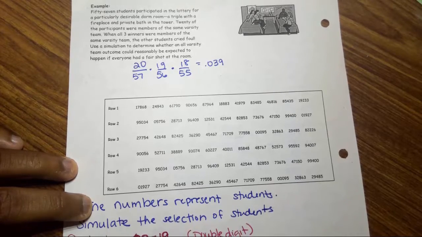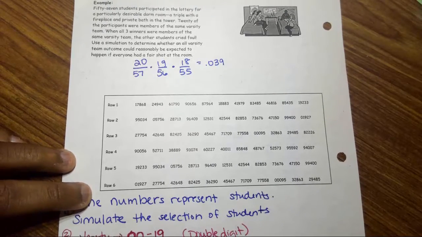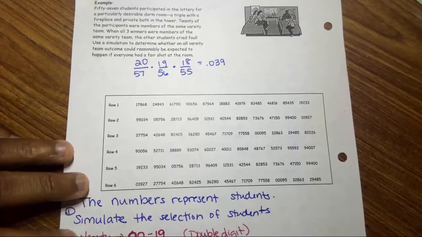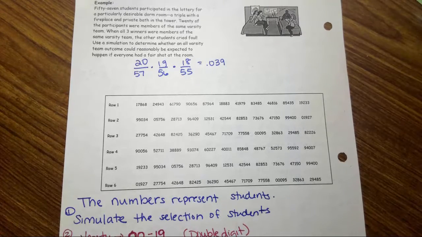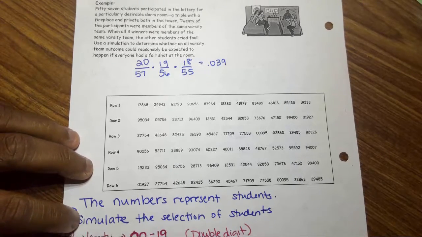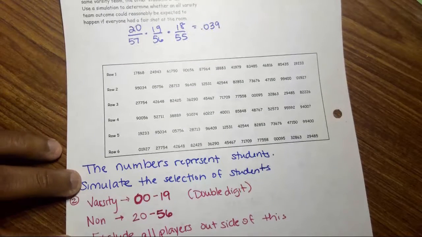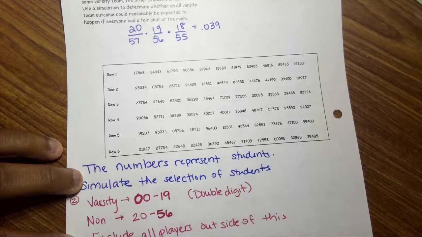You need to write this right here, though. Exclude all players outside of this range. That means we're not going to worry about those players if we come across them. When do we stop? When we get what? 3. When you get 3 numbers from inside the range. So 3 from anywhere inside. Yes, when you get 3 from inside the range.